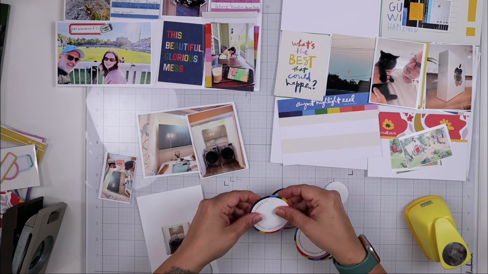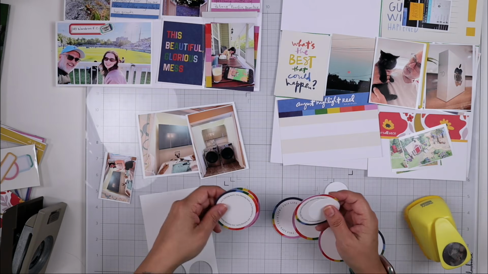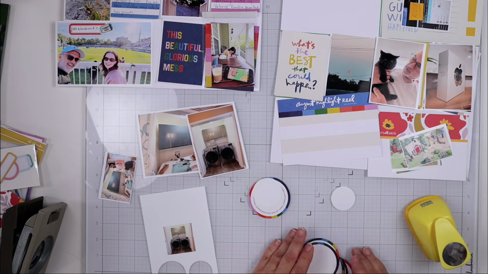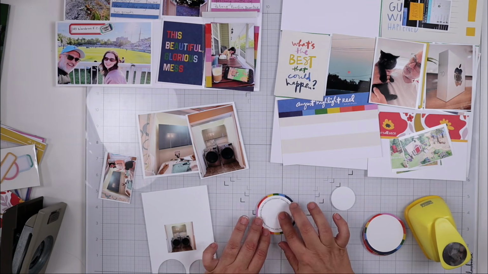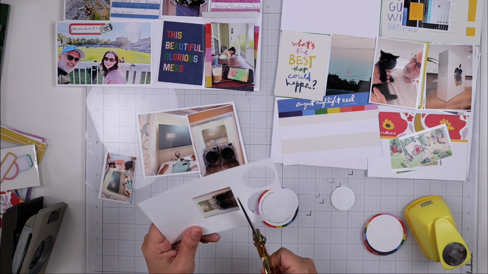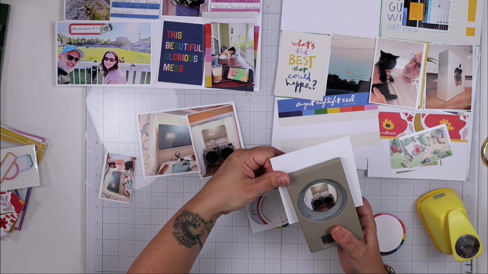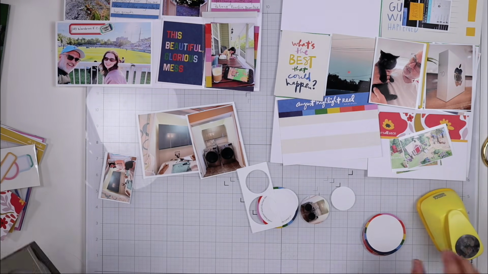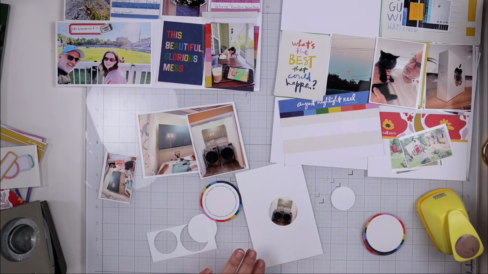I reprinted my second photo, the one of just the washer and dryer, and also the cabinets that were installed. I printed it smaller so that I could punch it out. I just needed to figure out which size punch to use. It turns out I'm going to use this Stampin' Up! punch that's 1.25 inches, and that fits quite well.